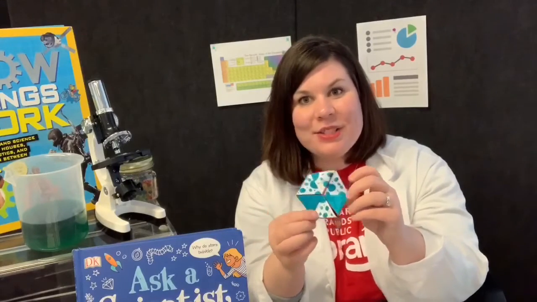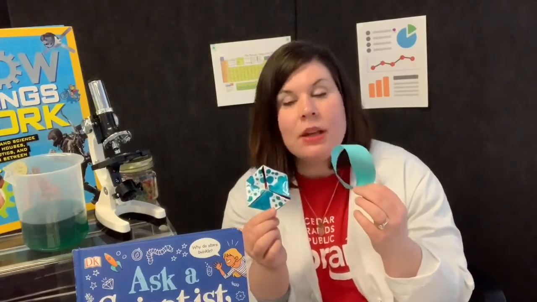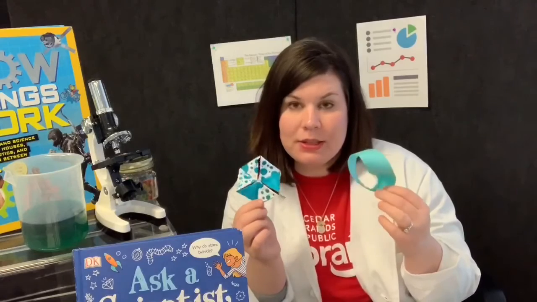All right, so we're going to be making a flexagon, and we're going to be doing some experiments with Mobius strips so we can better understand the characteristics of these two items.